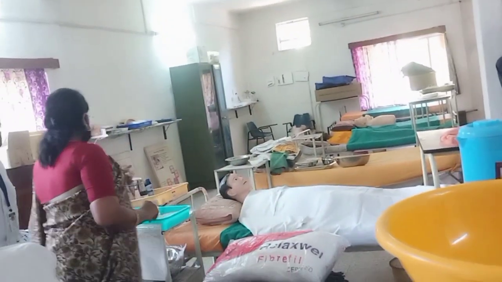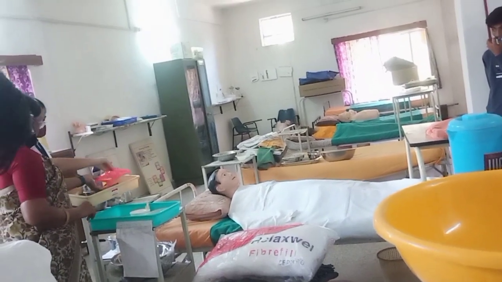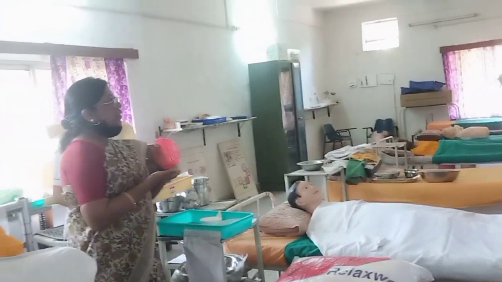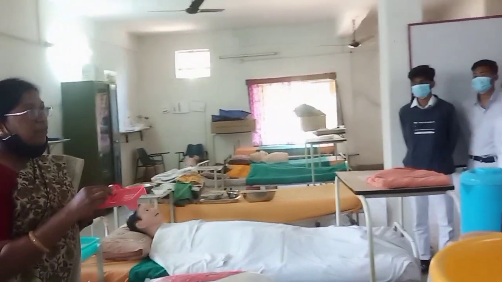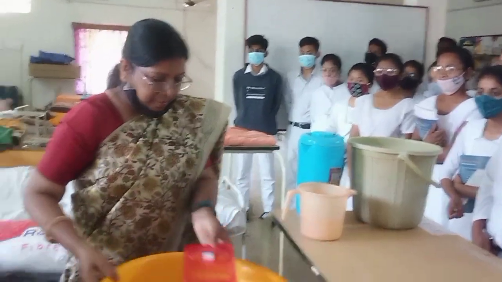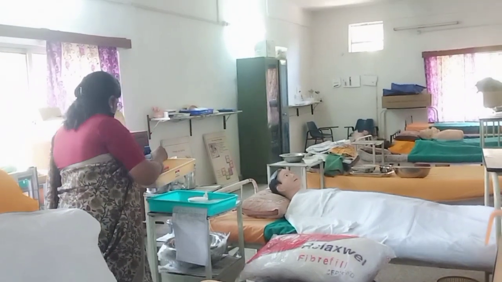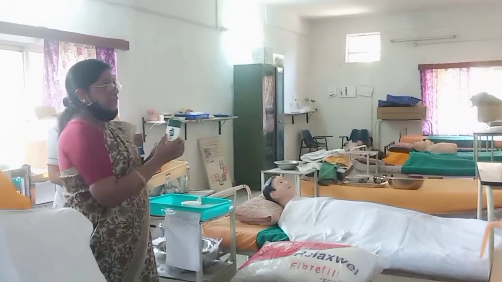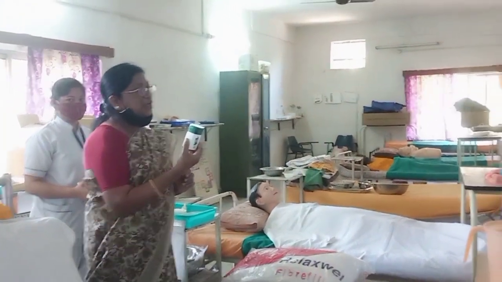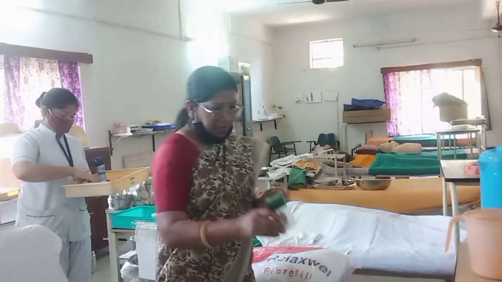Then I'll show you the soap dish. This is soap dish, this is a casual soap dish. Okay, you can keep the soap dish in proper way for the patient. Okay, and this is talcum powder. Okay, so after giving the bath you have to keep the patient fresh, so you can use the talcum powder for the patient.